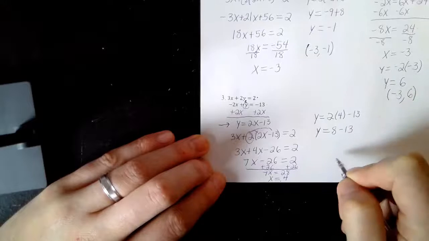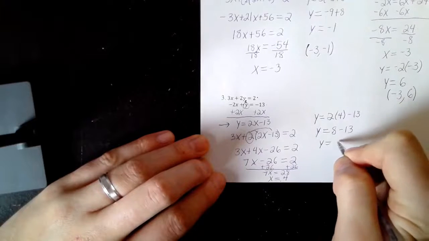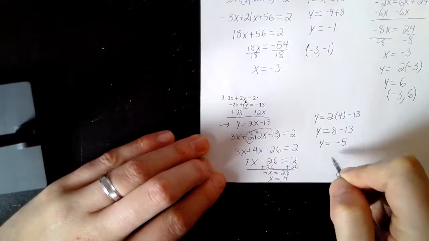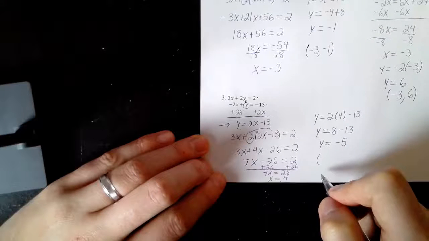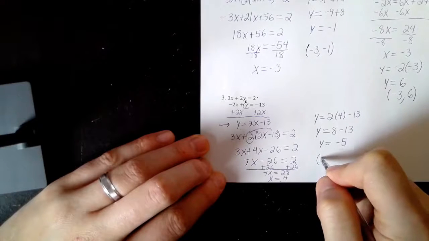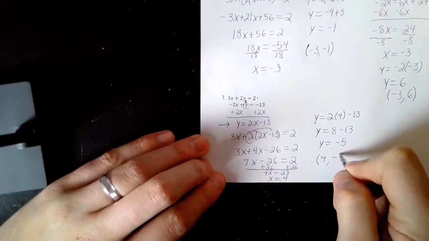And then don't forget to write your final answer as the point of intersection. So x is equal to 4, y is equal to negative 5. So our solution to the system is 4 comma negative 5.